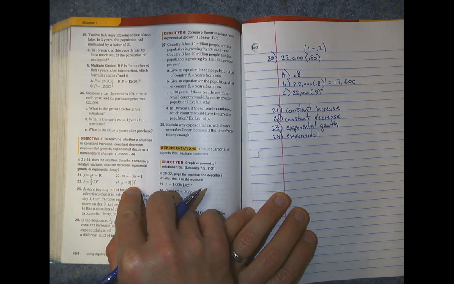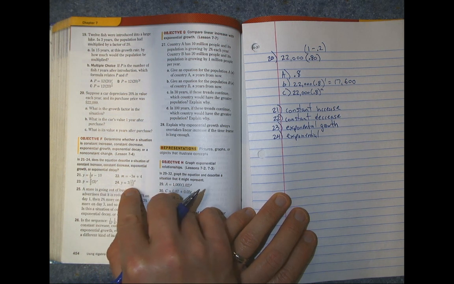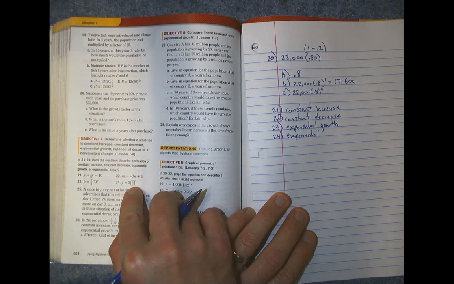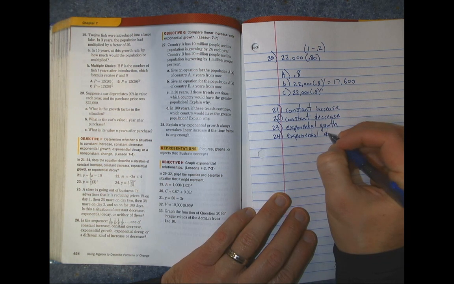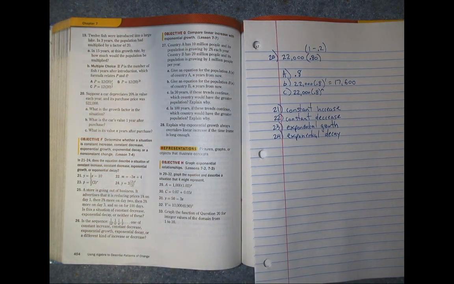And right here, our growth factor, you notice they just switched the place of the numbers. Okay, same numbers, different places. The growth factor here is less than 1. And so this is going to be decay.